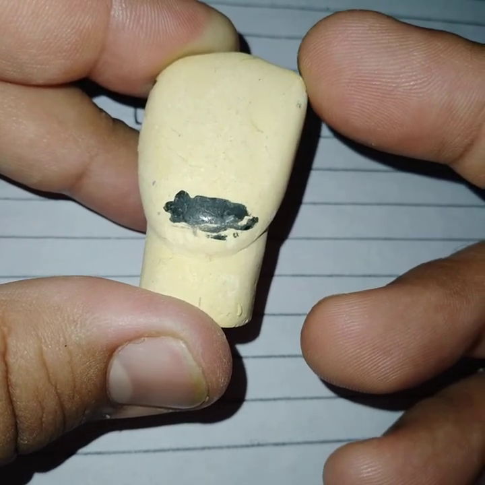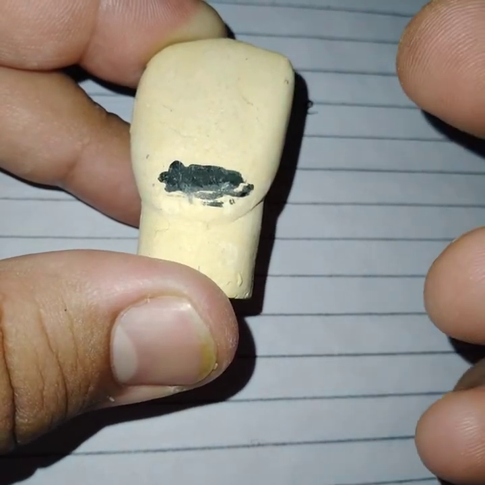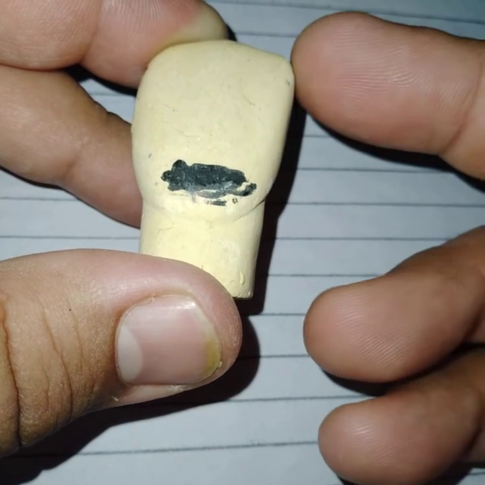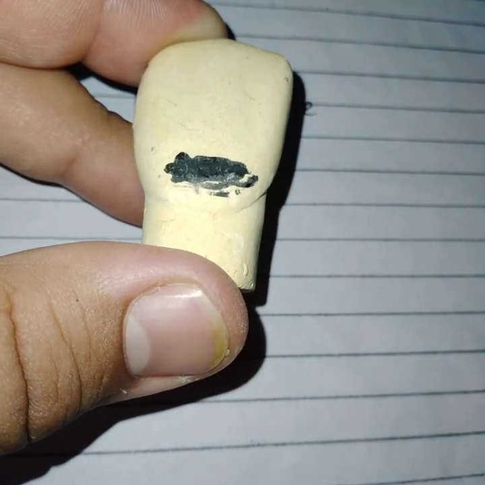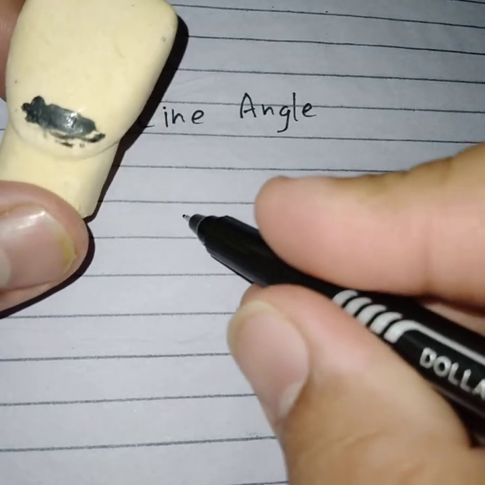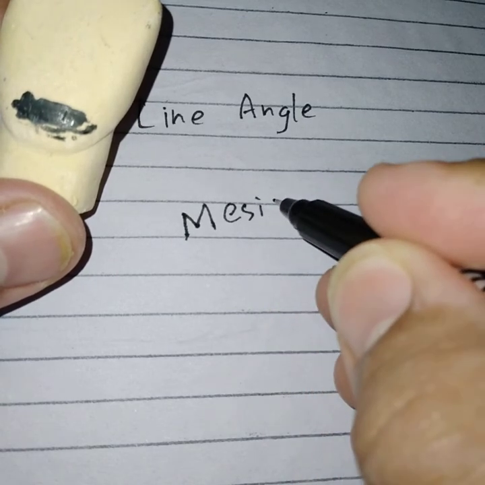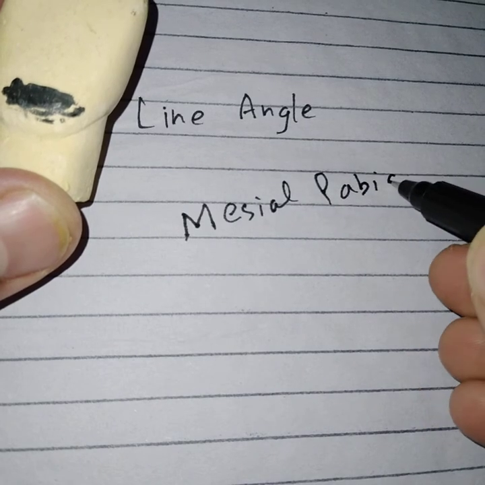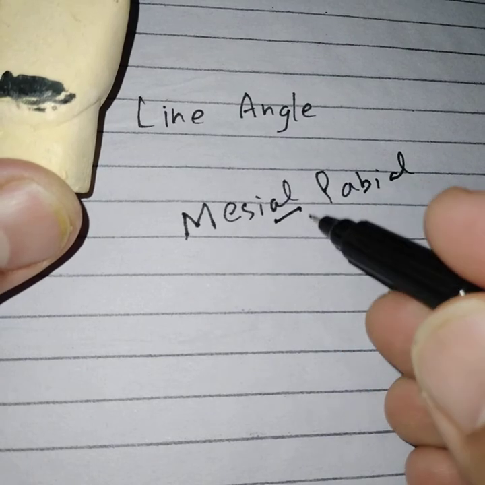So an angle formed by the junction of two crown surfaces is the line angle. Its name is derived by combining the name of these two surfaces. When combining the name of the two surfaces, for example, the mesial surface and the labial surface, you have to drop this AL, drop it.